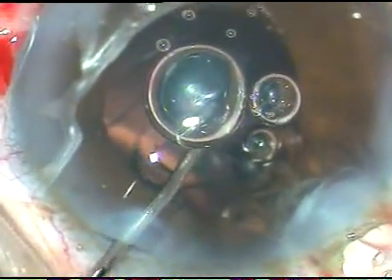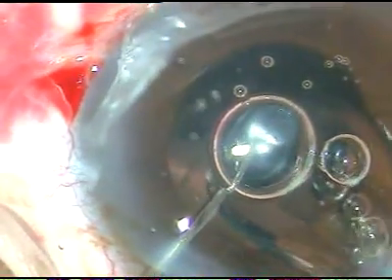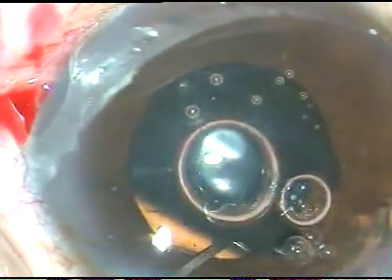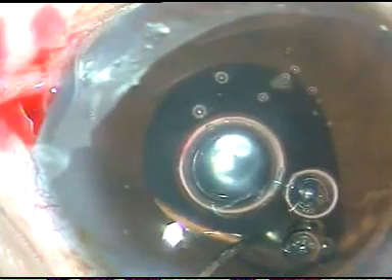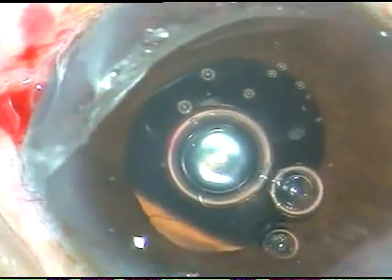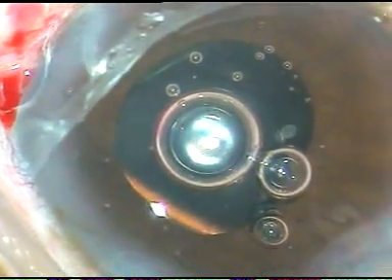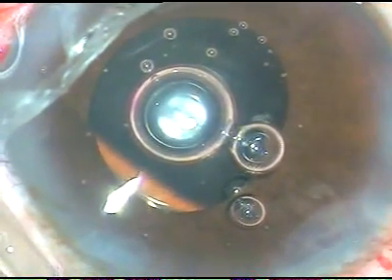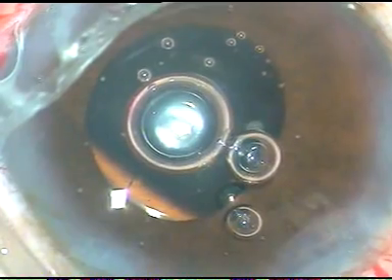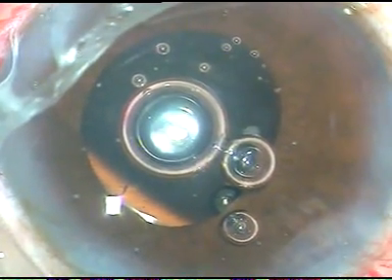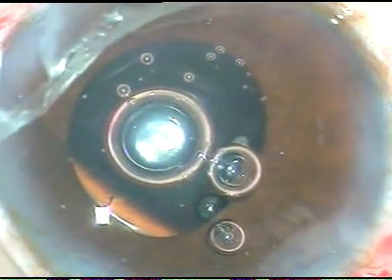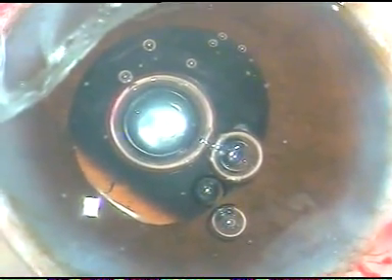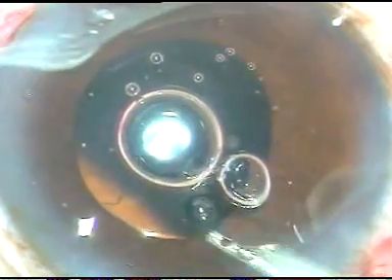Now I take help of the large capsular flaps of the anterior segment, anterior capsule, to place the IOL in the, I should not call it capsular bag, it is behind the anterior capsule.